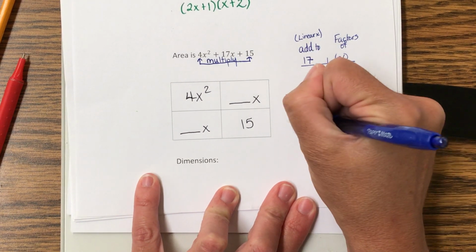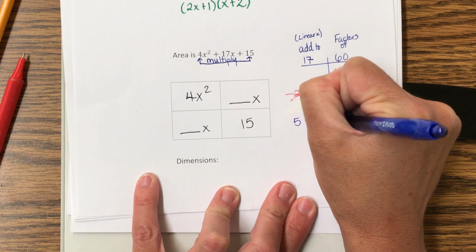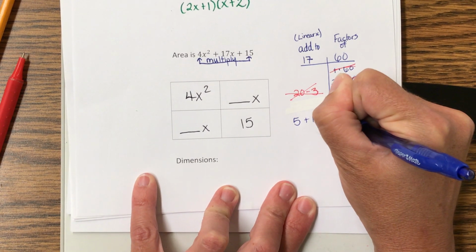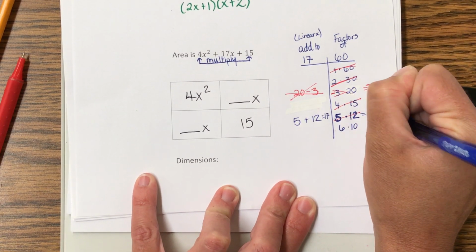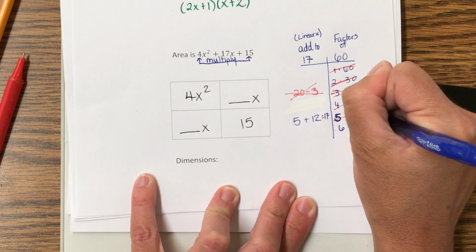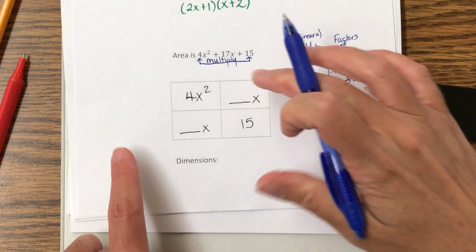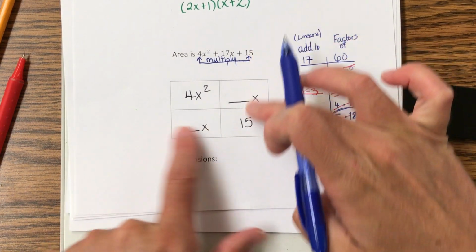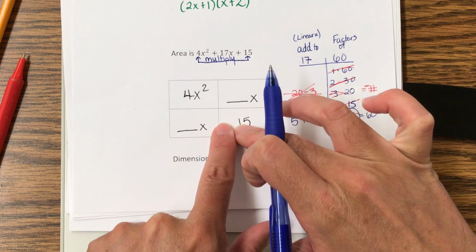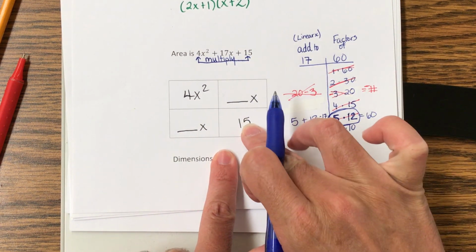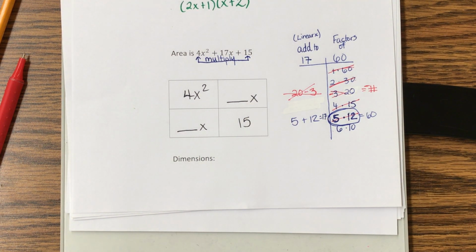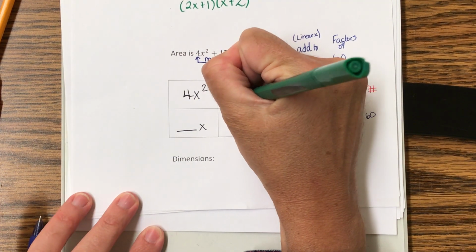Hey, what do you know? 5 plus 12 adds to 17. 5 times 12 gives me 60, so I've got my magic set. Now, if I put a 5 and a 12 here, that's not going to work because 5 times 12 is 60, and we need it to be 15. See, in this situation, the 5 and the 12 are not going to go on the outside. Rather, the 5 and the 12 are going to go on the inside.